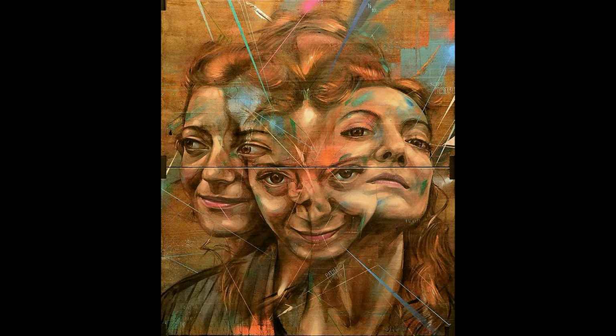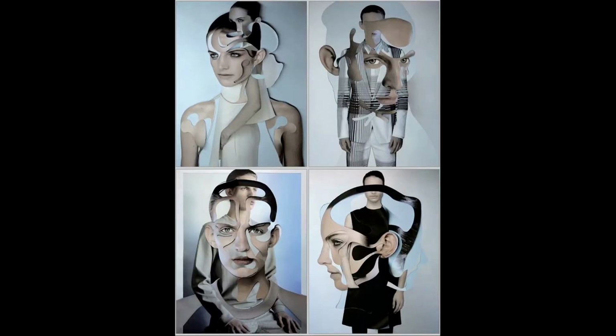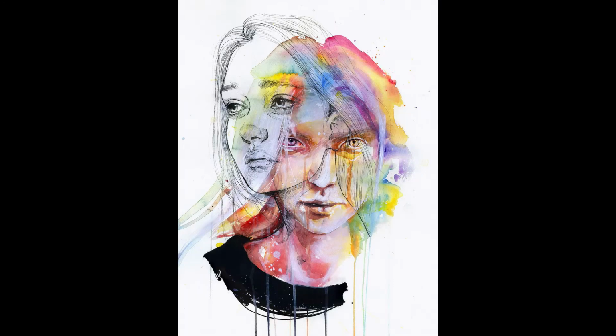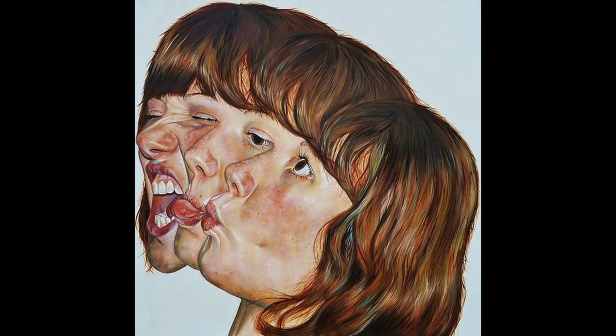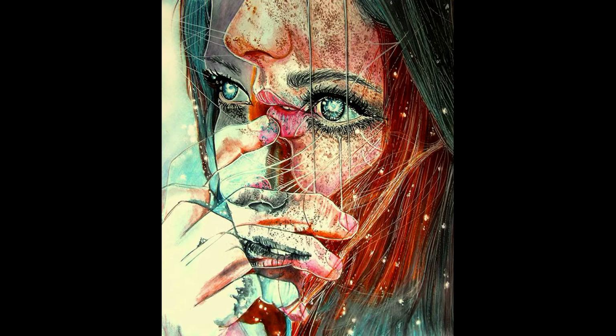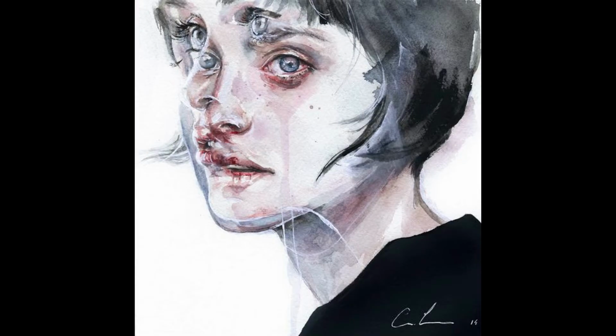Some of them are even using digital techniques, like these are digital overlays, or this person's cutting out different photographs of people and layering them together. This person's using a combination of photograph and drawing. And then we've got some people who are doing very traditional things, drawing or painting portraits that are merged. Some of these artists are including portraits within portraits, sometimes in a creepy way, or overlaying different parts of portraits with other different parts of portraits.